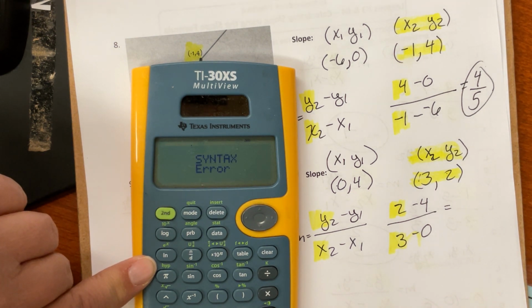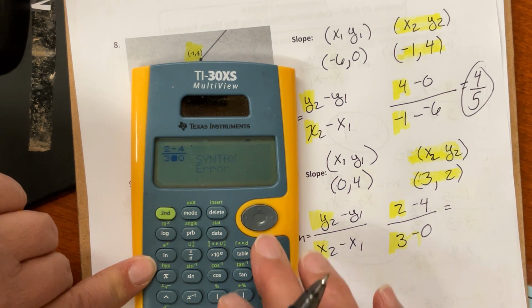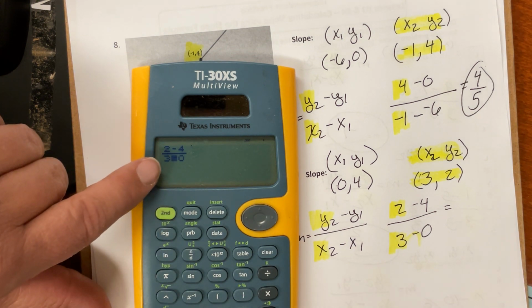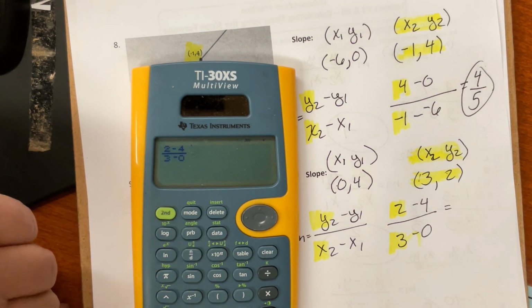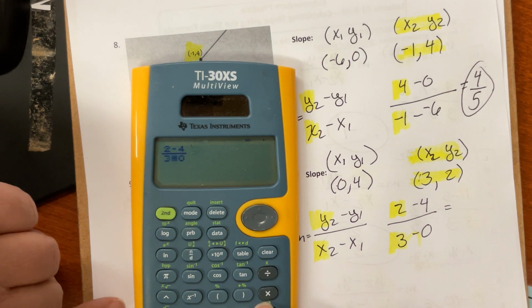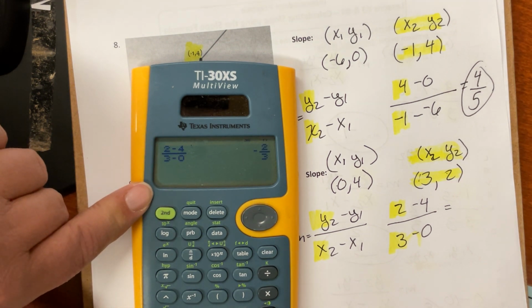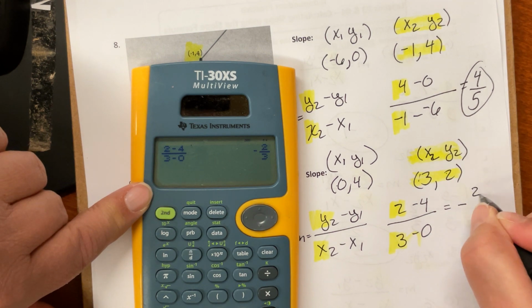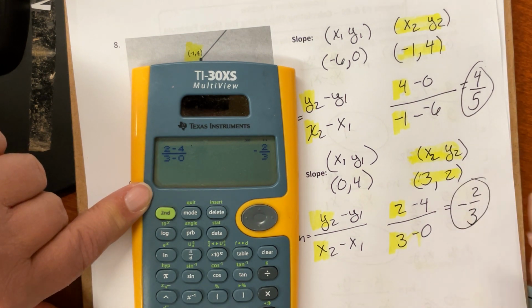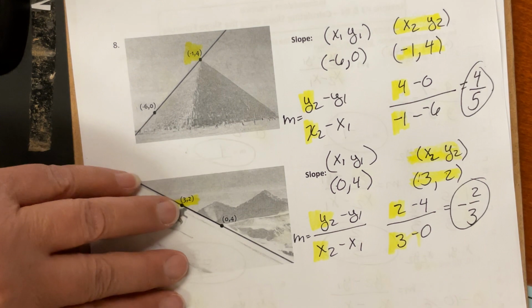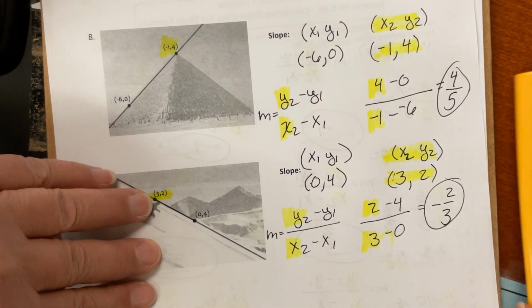Syntax error. What did I do wrong? Well, hit clear and see. It's going to start to flash where the mistake is. I hit negative instead of minus. So now when I change the negative to a minus, it's going to give me -2/3 as an answer. Be careful with that sort of thing. I do it all the time myself.